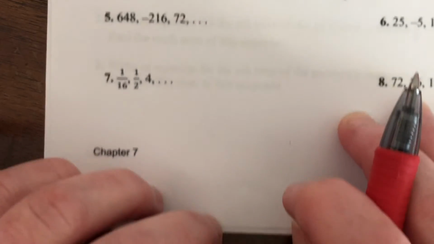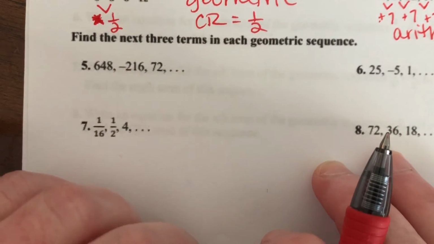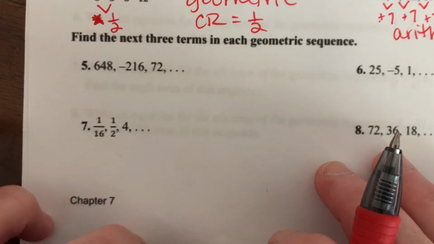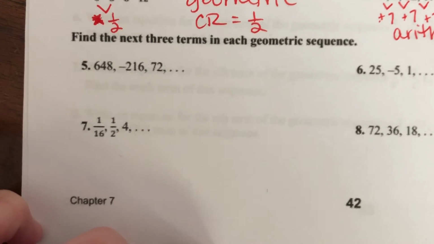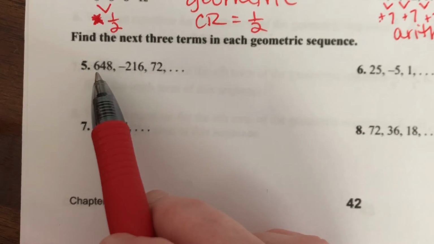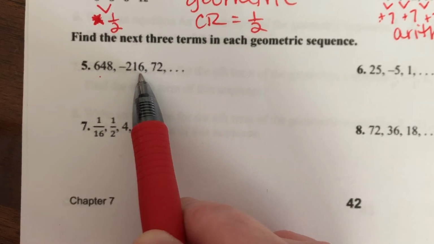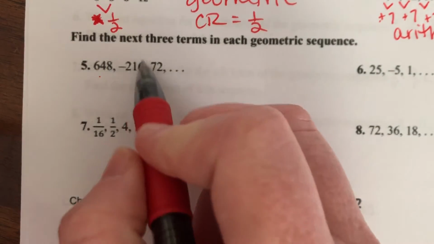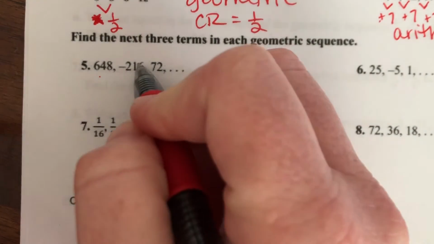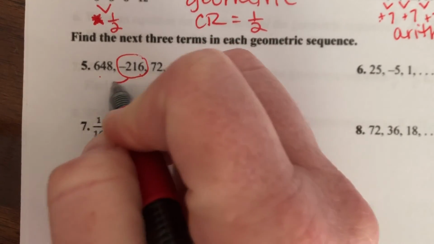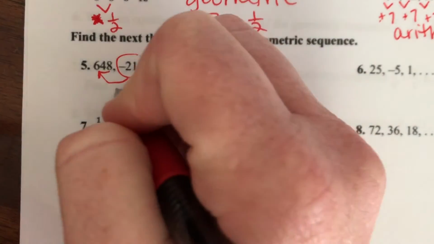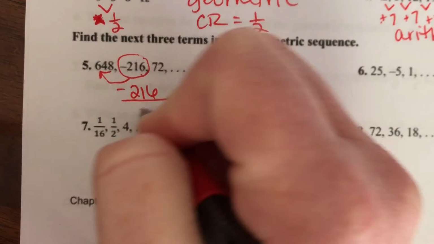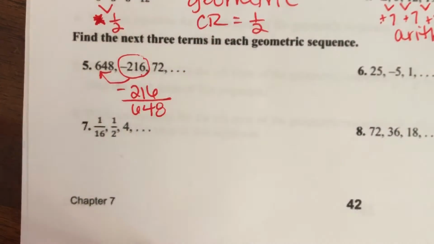Okay, number 5 down here. Find the next 3 terms in each geometric sequence. So you got to figure out what the common ratio is and then apply it. So to get from here to here, I don't know looking at it, right? But I know to figure out the common ratio, I'm going to take this number and divide it by the number in front of it. So negative 216 divided by 648. And I can simplify that. If I change it to a decimal, maybe I can tell.